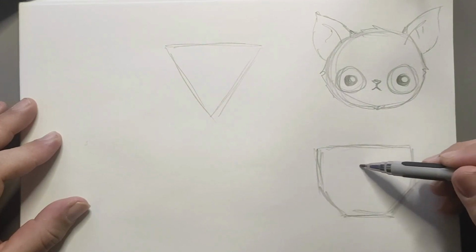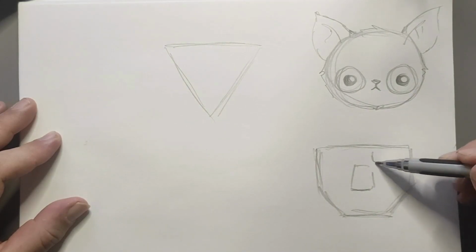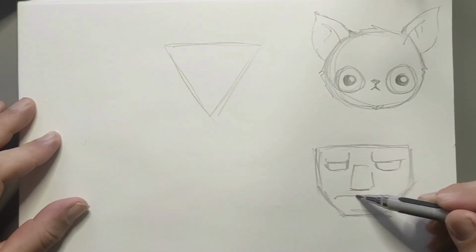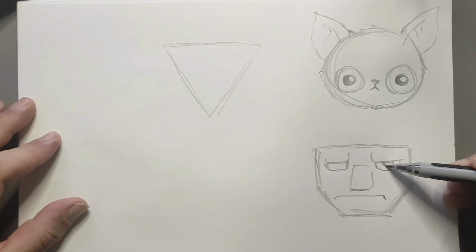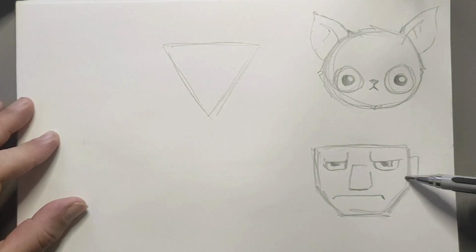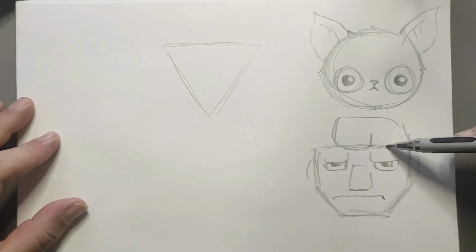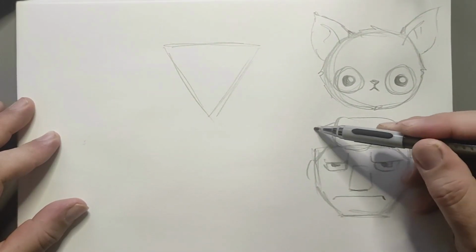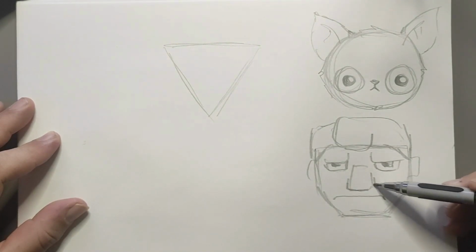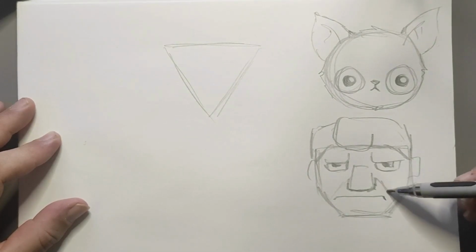So if we make a rectangular character, they don't look kind. The blockiness makes them look very powerful and solid physically. Later I'm going to draw the Incredible Hulk with these shapes.